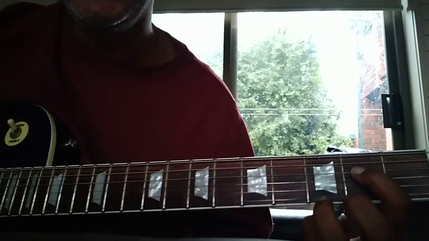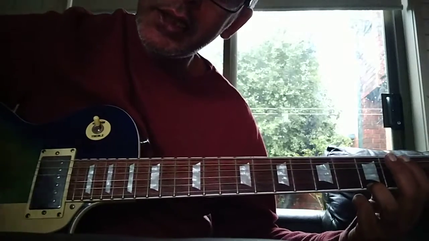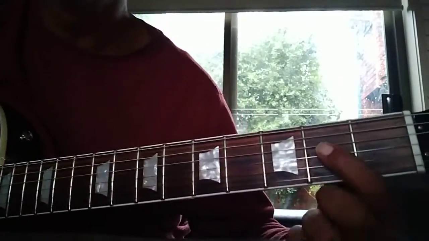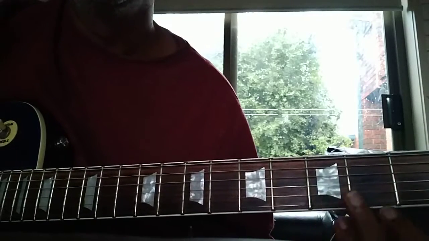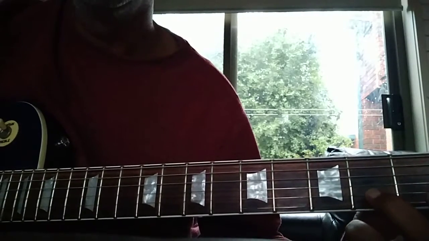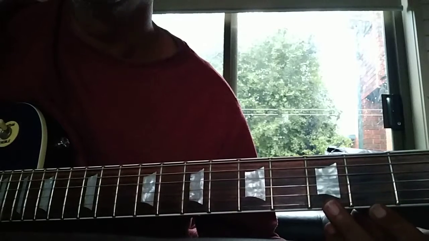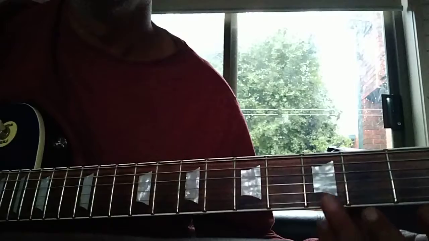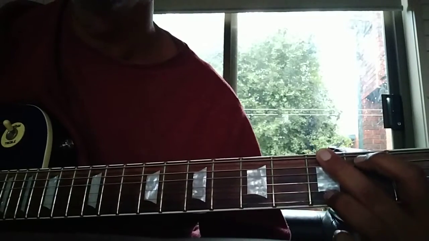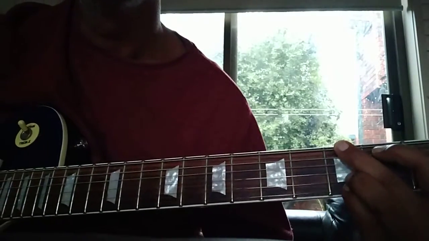Then we have open D, B, C, D. D is the 5th, correct? So open D we are playing, open G we are playing, and then B, again the 3rd we are playing, and then we are playing this G, right?